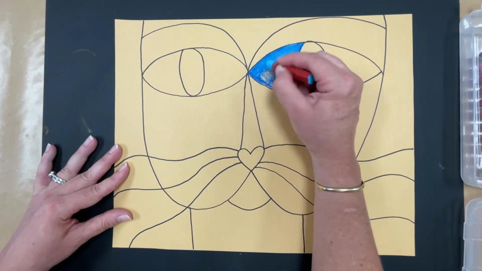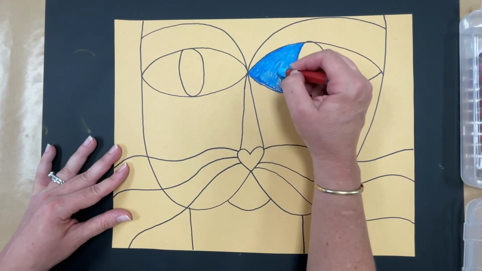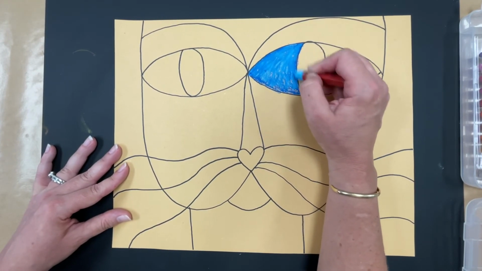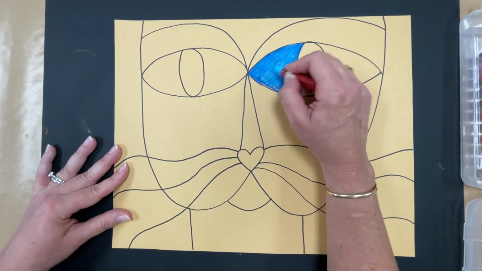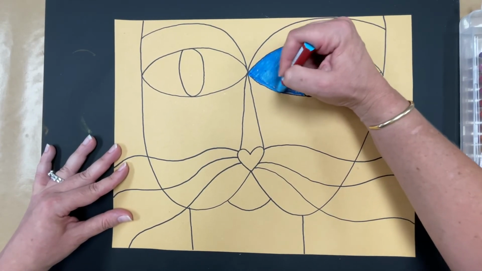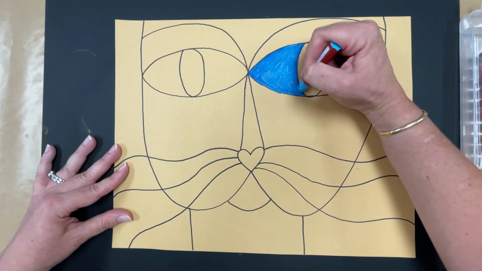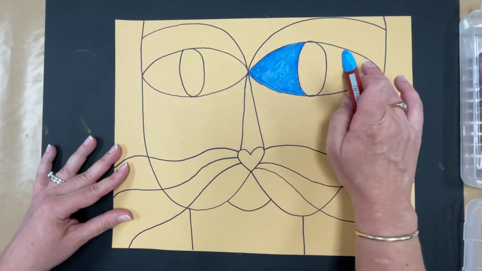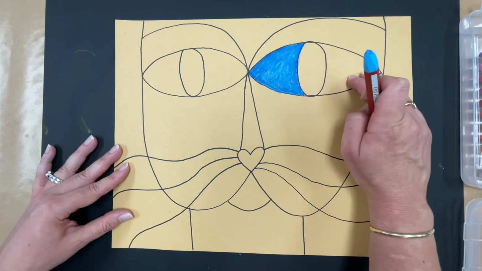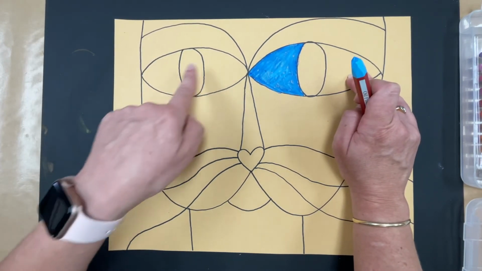And it kind of gives it a little streakiness, and that's okay. That's what oil pastels look like. You can see where the colors mix. And so I would go back and do the same thing for this side of the eye, and then the same thing on this side, okay?